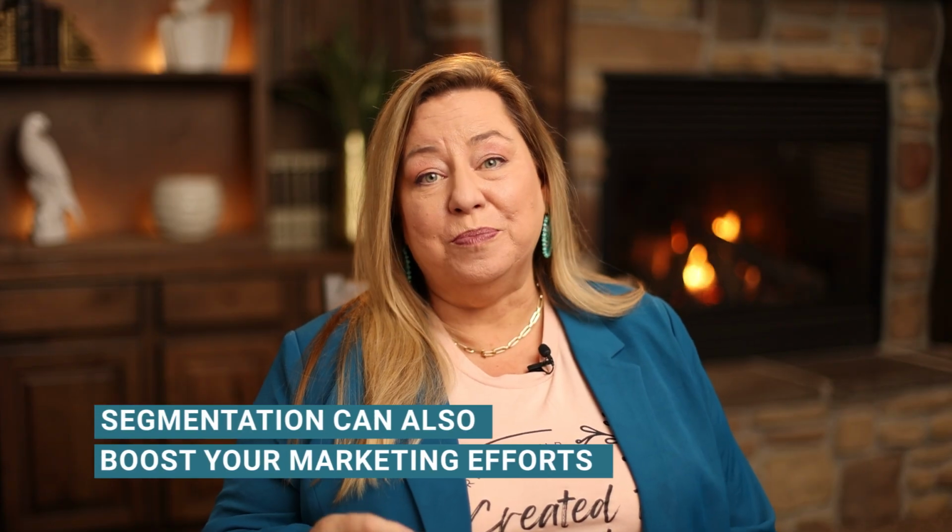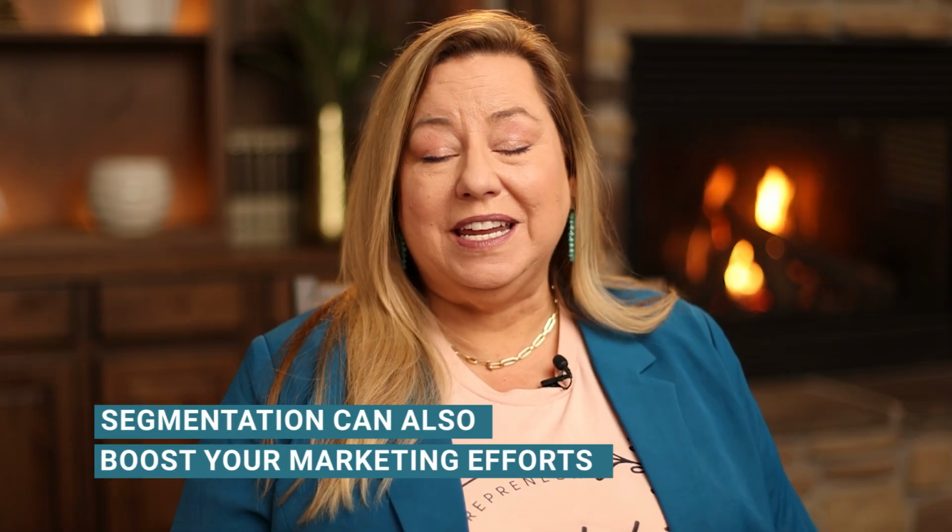Segmentation can also boost your marketing efforts. When emails are more relevant to the subscriber, they open them, they click them, and they get more engagement, which is really good for your email's reputation. The higher open rate, higher click-through rate, your provider knows that your emails make a difference.